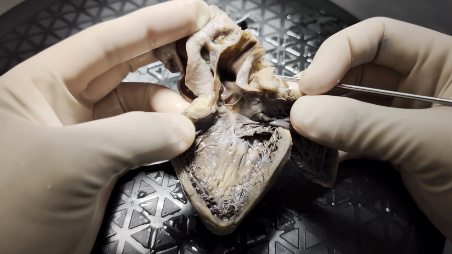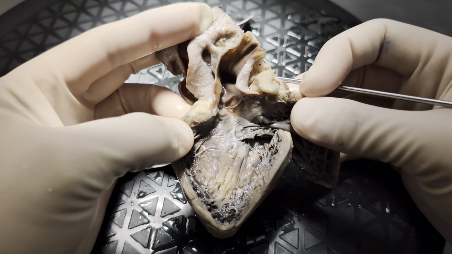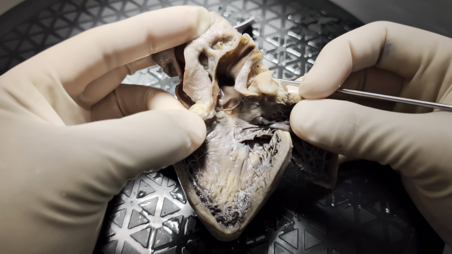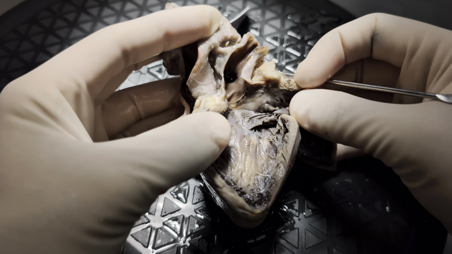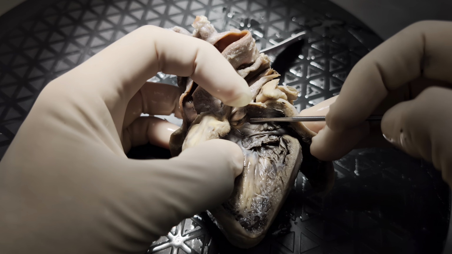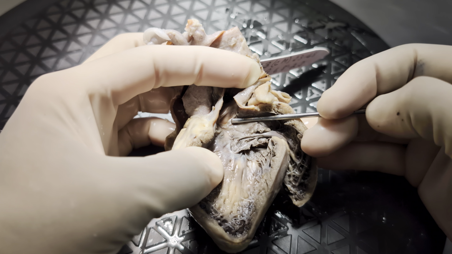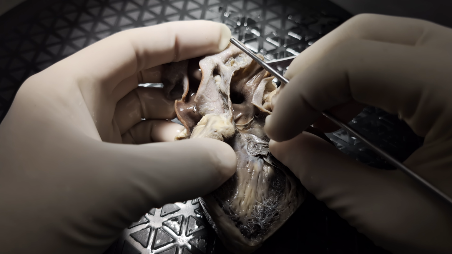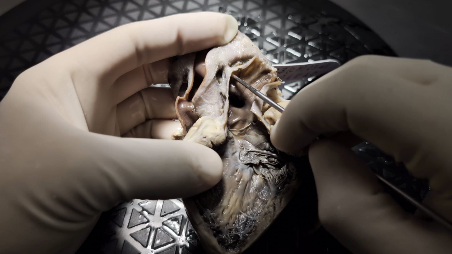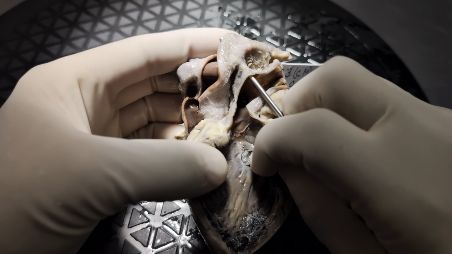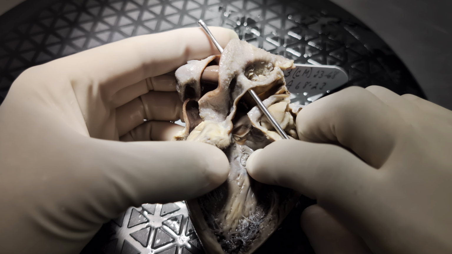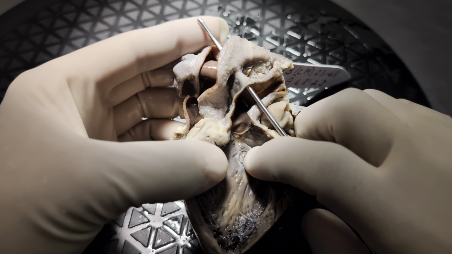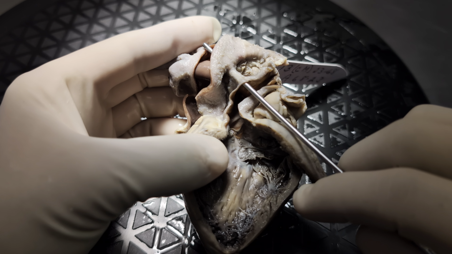So once again, we have concordant atrioventricular connections, but discordant ventriculo-arterial connections. And you will see that there is fibrous continuity between the pulmonary valve here and the mitral valve here. We also do find a patent arterial duct here, connecting the pulmonary trunk to the aorta.